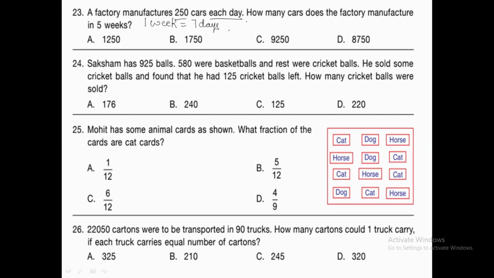So like this, in 5 weeks, how many days will be there? For this, what will we do? We will multiply 7 by 5 and we are getting 35 days, because 1 week has 7 days and we need to count the number of days in 5 weeks. So it will be 35 days.